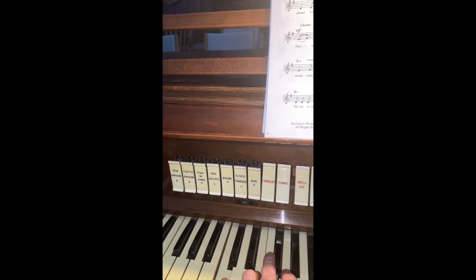That's it with the swell box closed, and that's open. So here we are up inside the organ, and my mom is out at the organ console using that foot switch to open and close these shutters. So when the shutters are closed, you'll hear much less from all of these pipes.